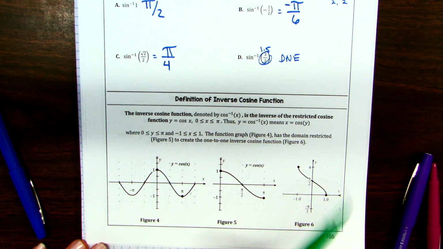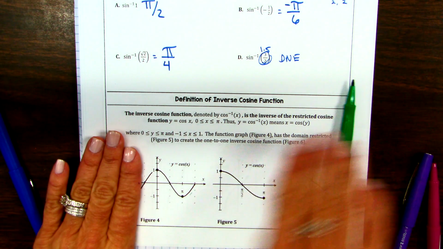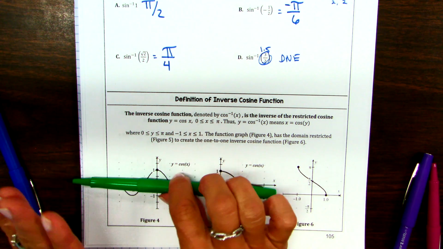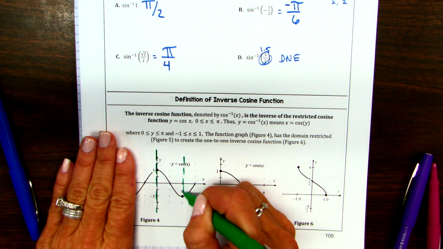So for the inverse of cosine, we have to restrict the domain, just like we did for sine. But instead of using from negative pi over 2 to pi over 2, which wouldn't solve the problem, right? That fails the horizontal line test too. We use a different section, which is 0 to pi.